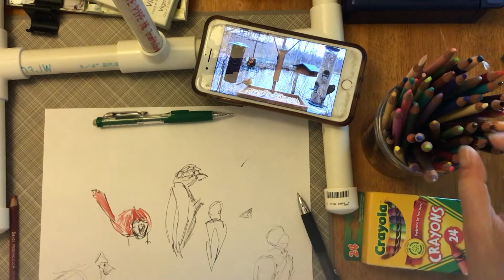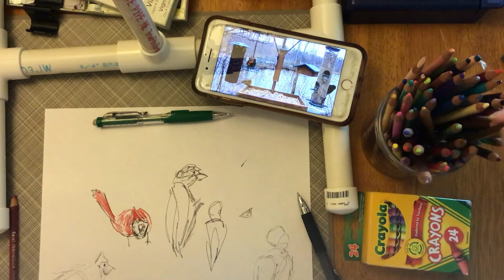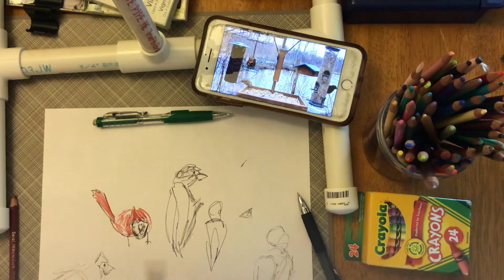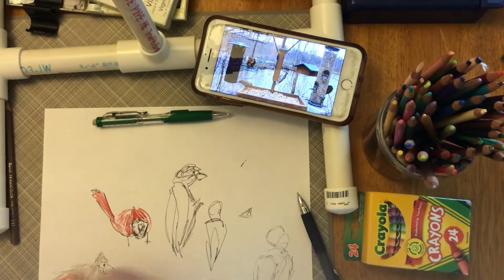And now if I want to get her colors, she's got, I don't know, oh, listen to those geese, a taupey sort of brownish body almost. And I'm going to have to do some blending with the red. I'm noticing more red on her wing and on her tail.